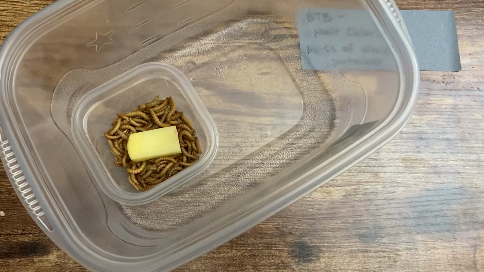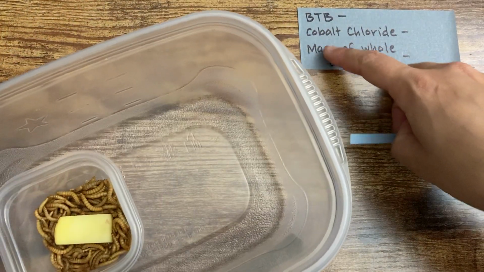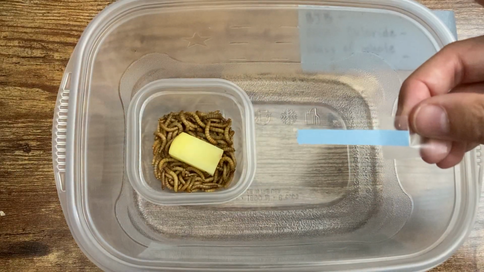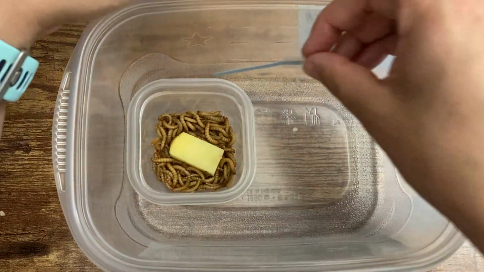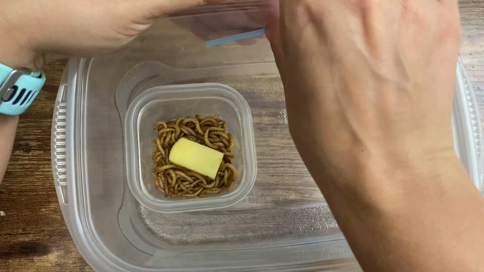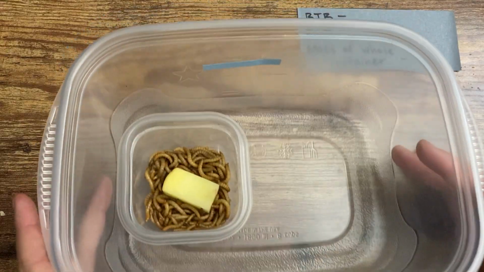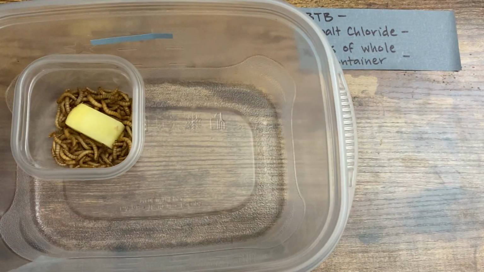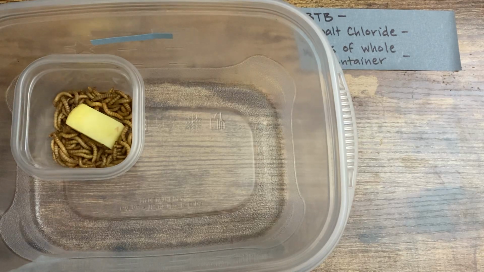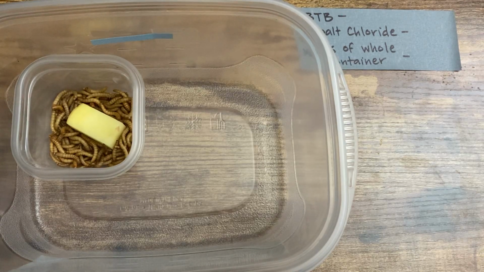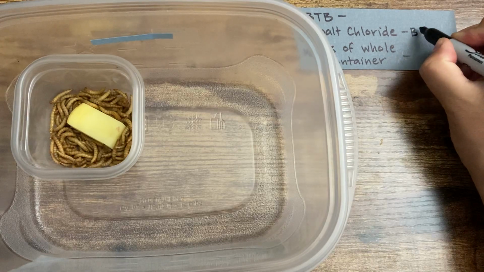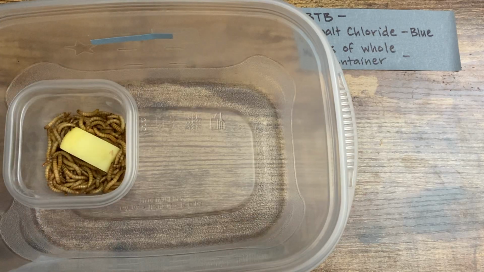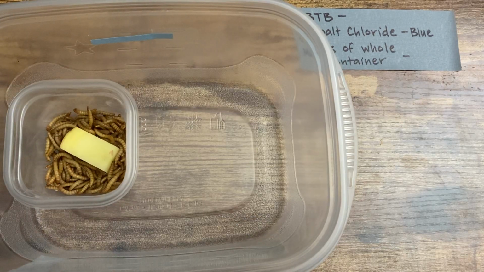So I've got some indicators here. We're gonna have BTB, cobalt chloride, and then I'm gonna find the mass of this whole container. So here is my cobalt chloride strip, and I've got some tape on it because I'm just gonna tape it to the side of this container. So you can see that it's taped there, and I'm gonna record that the starting color of my cobalt chloride strip is blue. And cobalt chloride will tell us if there's any water that's released from this situation.